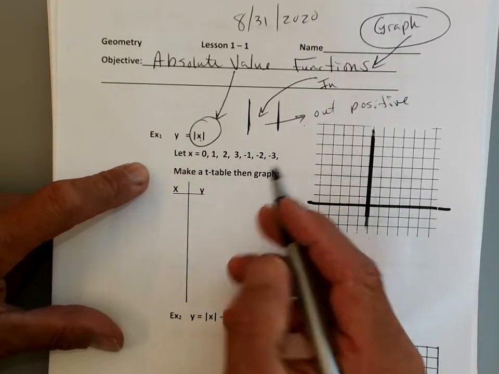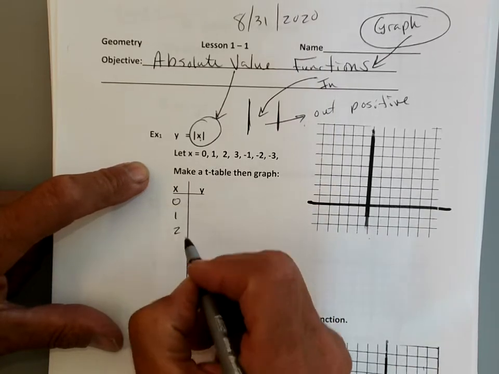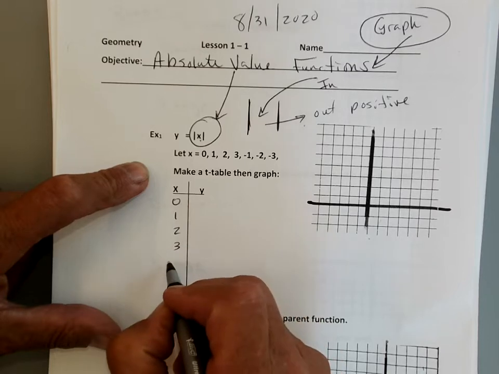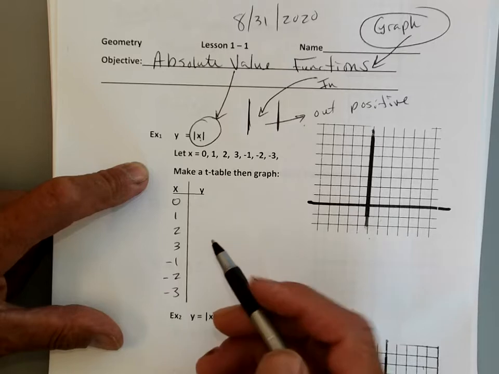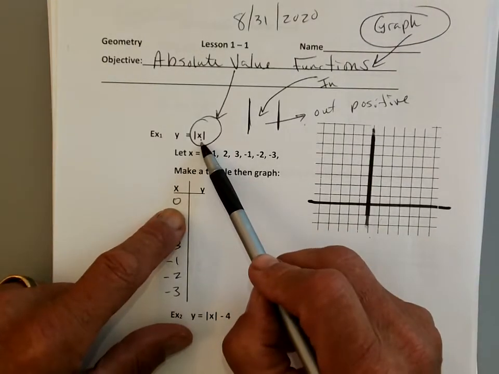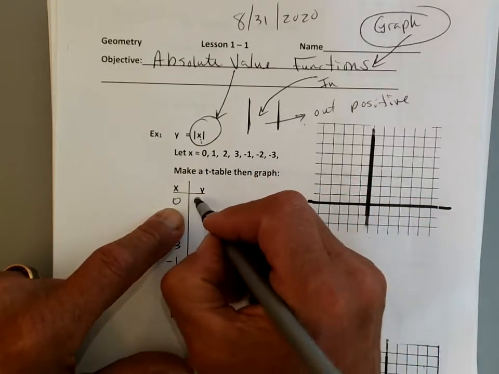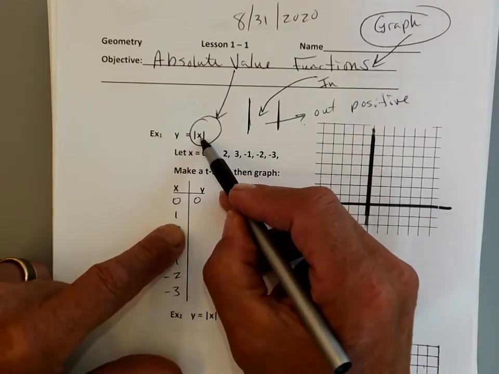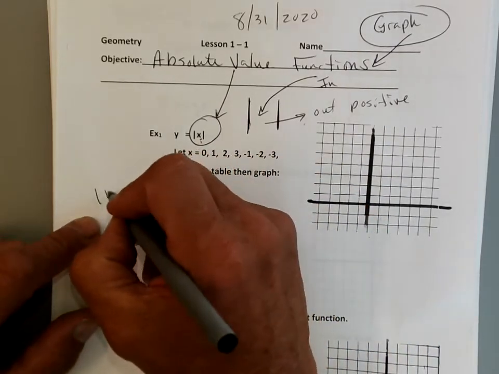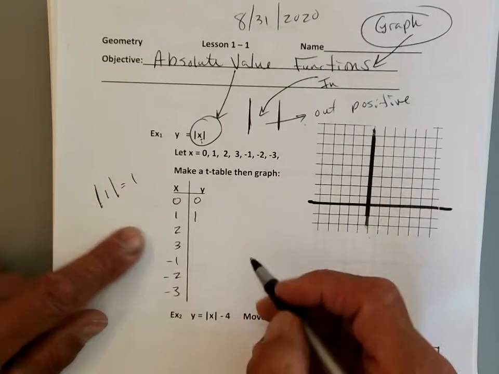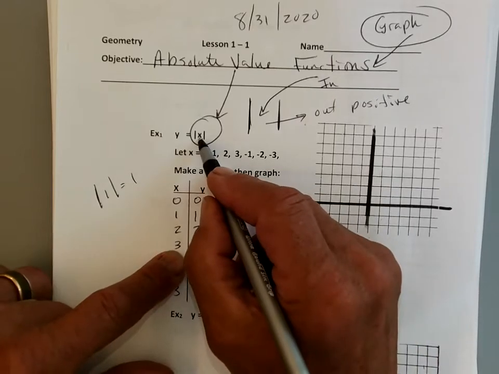So let's do a t-table. So let's let x equals 0, 1, 2, 3, -1, -2, -3, okay? So if we take 0, plug 0 into the absolute value, the absolute value of 0 is 0, stays positive. Put in 1, absolute value of 1 is just 1. Absolute value of 2 goes in, it comes out positive, it's 2. Absolute value of 3 comes out positive 3.